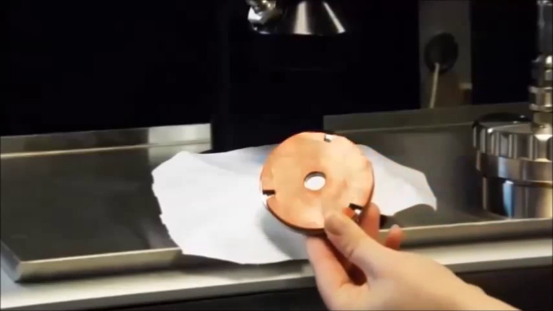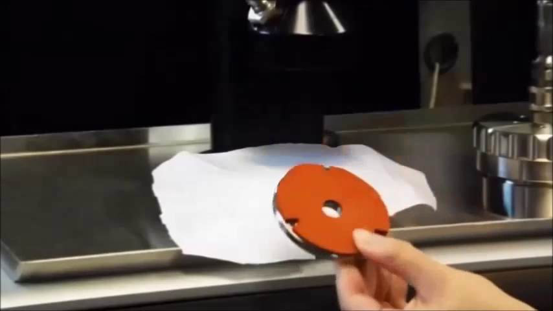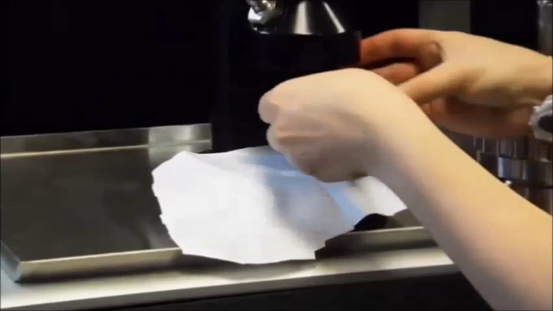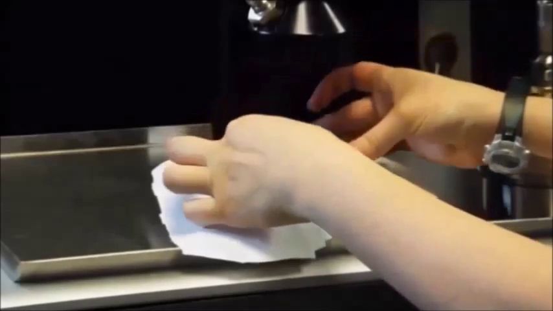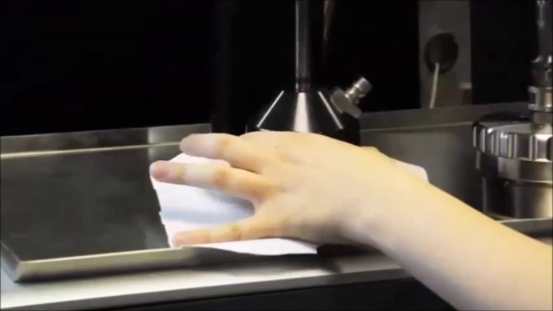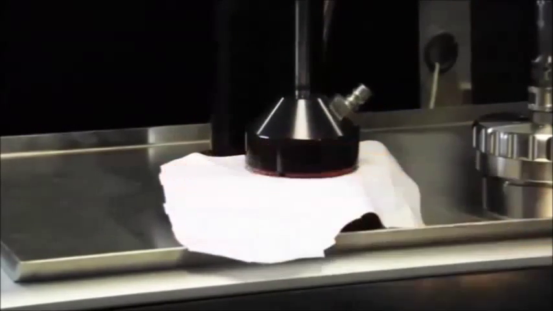This adapter plate has a piece of silicone rubber on it, which is a soft gasket that gets a better seal on samples with uneven top surfaces, and getting a seal in a capillary flow porometer is very important. If there were any leak around the test area of the sample, that could be picked up as a bubble point or as a confounding variable.